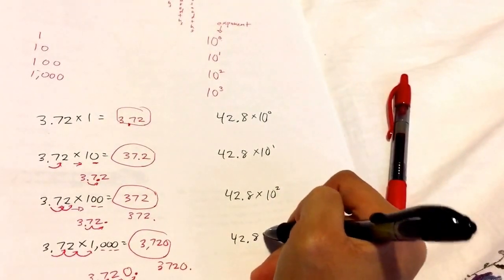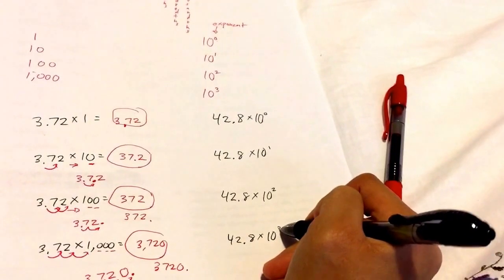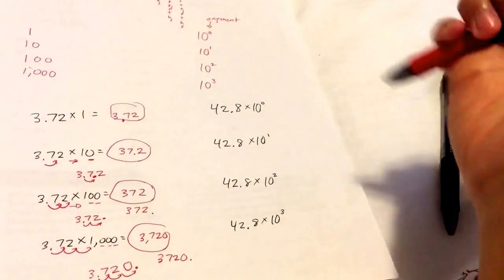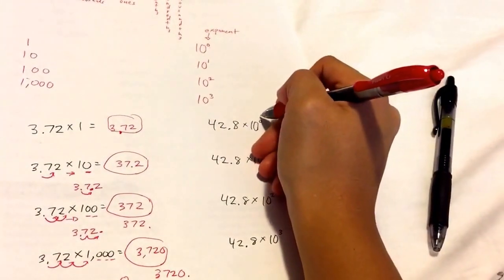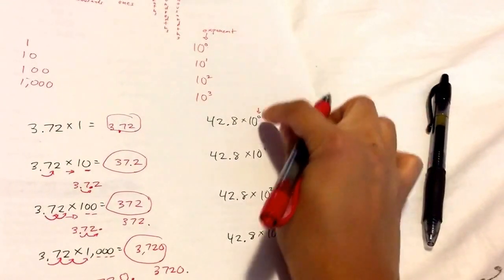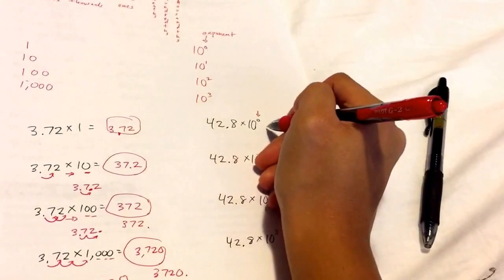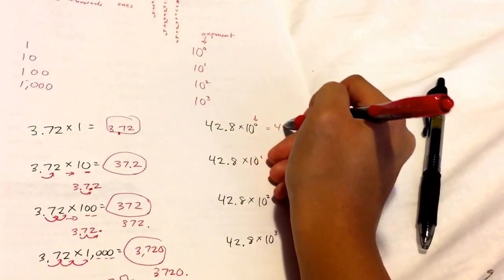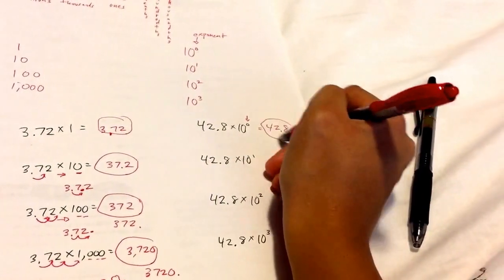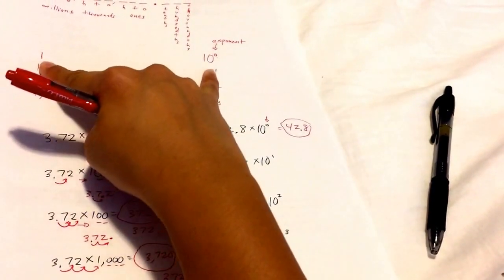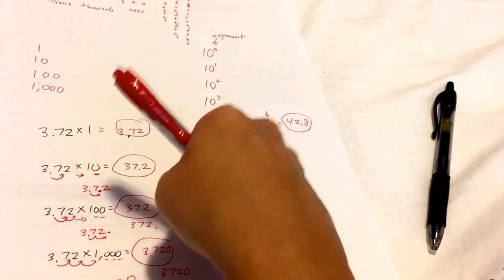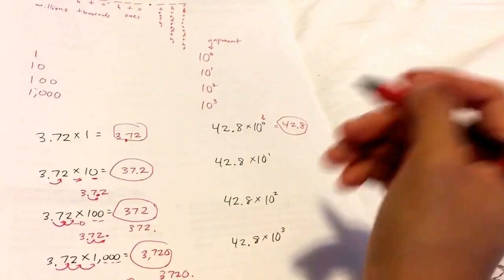42 and 8 tenths, times 10 to the third. We're going to be really looking at this exponent to tell you how many times you're going to move it. And this exponent tells you you're not going to move it at all. So the 42 and 8 tenths will remain 42 and 8 tenths, because 10 to the 0 is multiplying by 1, and it's the identity property of multiplication.